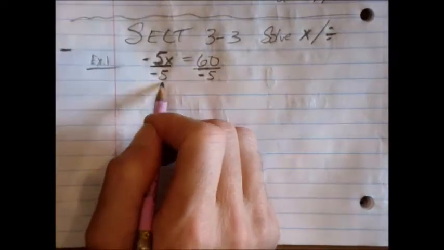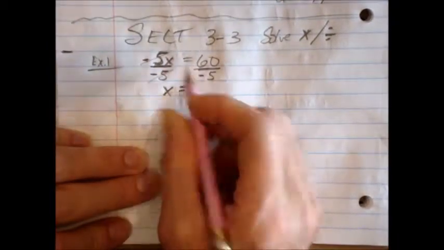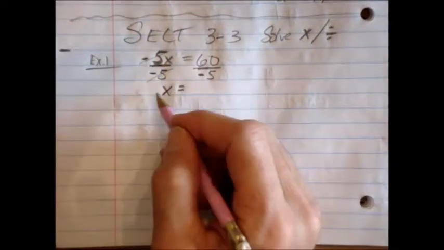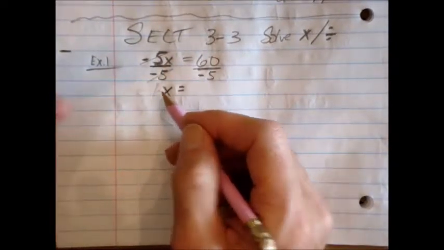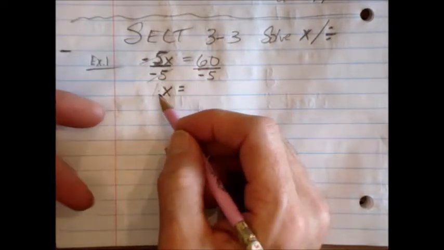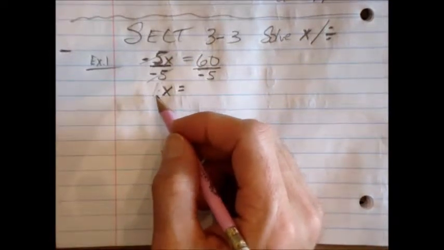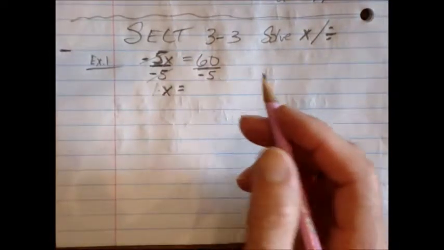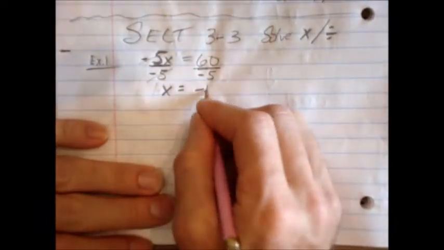The negative 5 divided by negative 5, you know it's a positive 1, that cancels out. Hey, you should write the 1. 1 times x is x, because 1 times anything is itself. Isn't that the multiplicative identity property? 1 times anything is itself, same identical number. So you don't have to write the 1. We finally have x by itself. X equals negative 12.